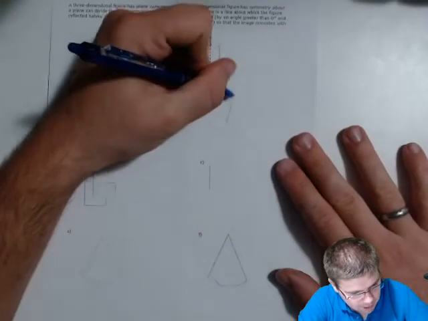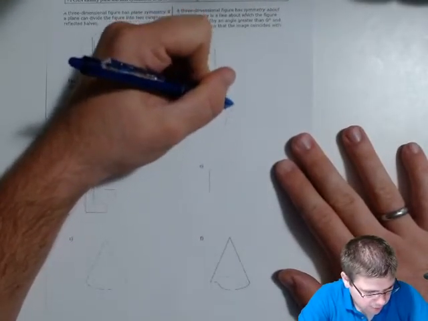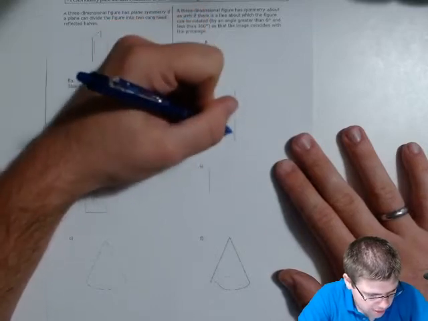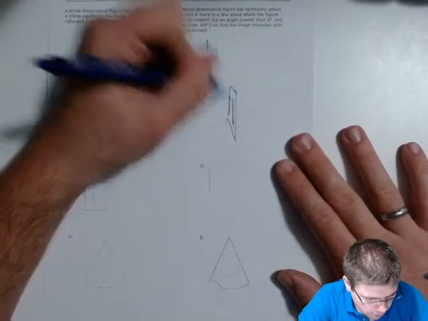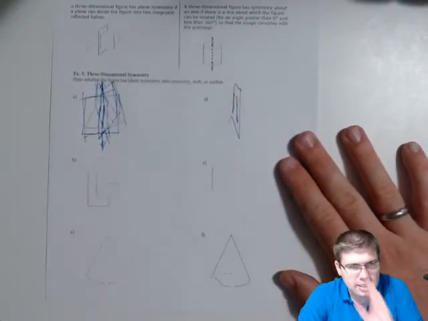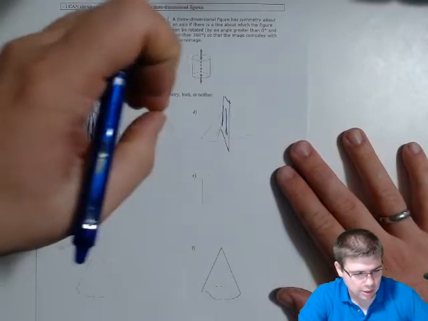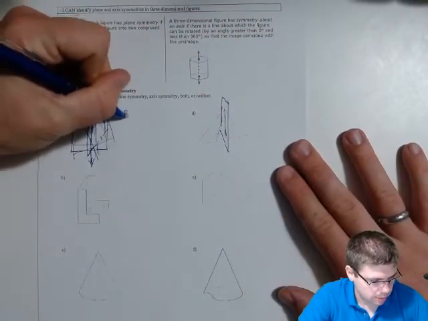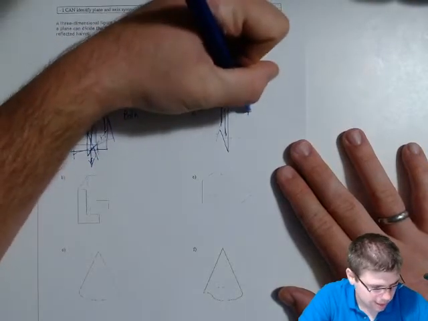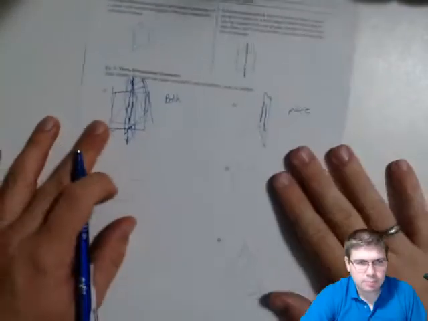We can slice it with a plane right through the middle, going right along that line. If we slice it in half there, then we get plane symmetry. The last one had both, by the way. This one just has plane symmetry. It does not have rotational symmetry. There's no way we could rotate that and get back to the same spot.